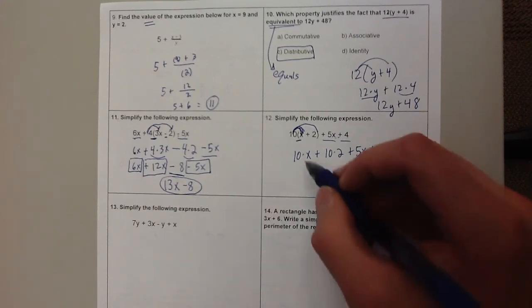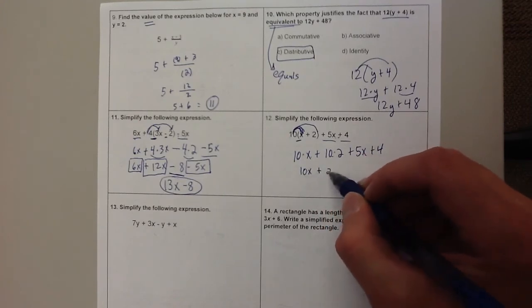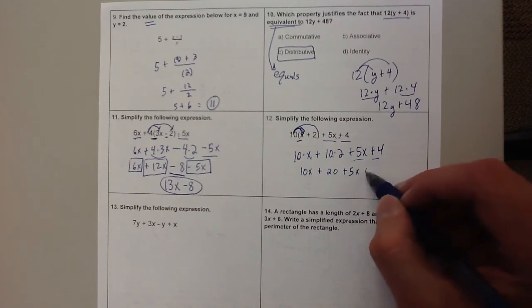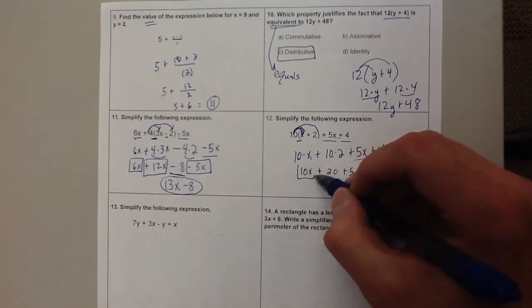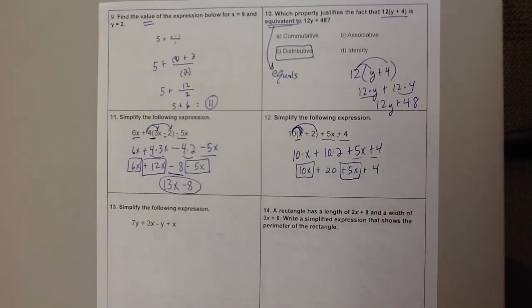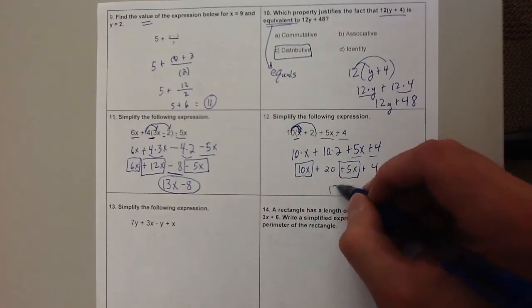Now I go through and multiply. 10 times x is 10x, plus 10 times 2 is 20, plus 5x, plus 4. Now I can combine like terms. I have x to the first terms, 10x plus 5x. They have the same variable x, same exponent 1. So 10x plus 5x is 15x.